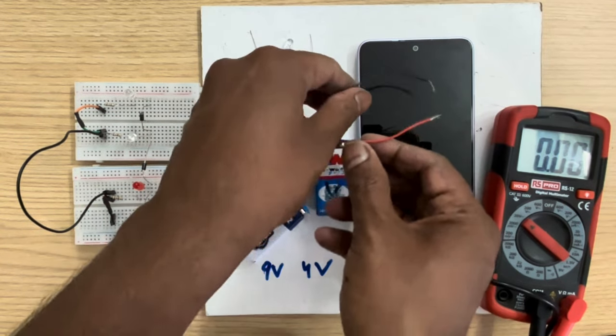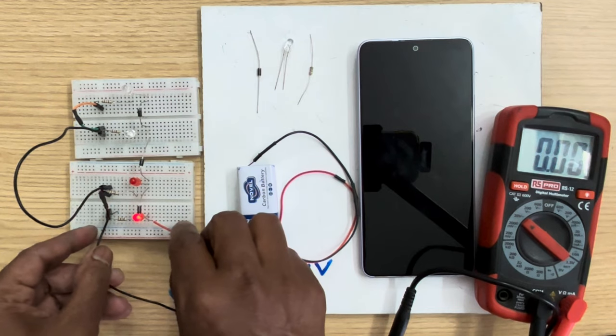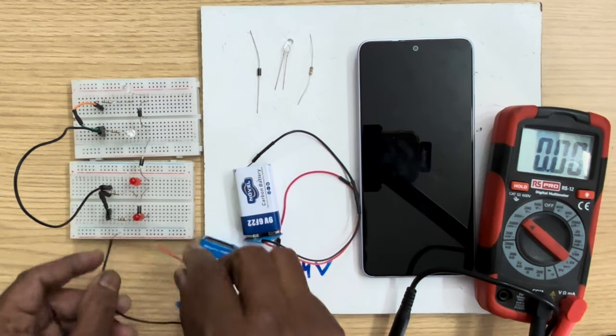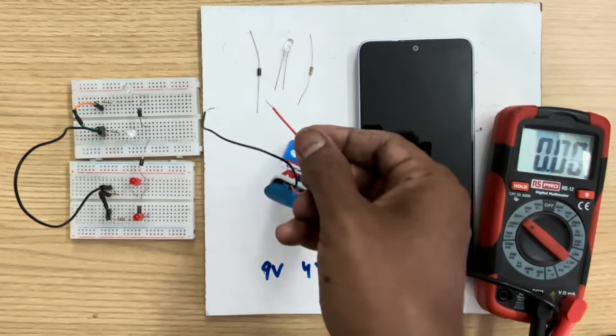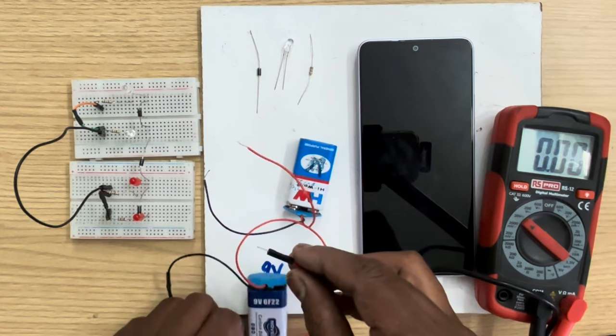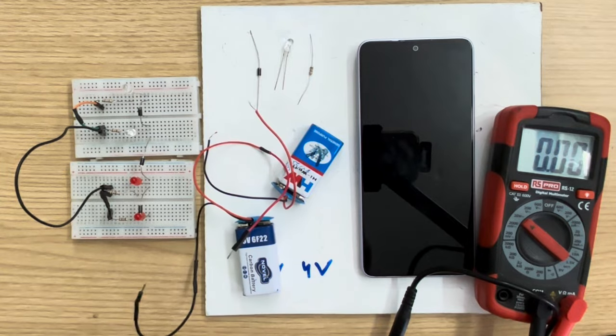So if you put this one here, only one LED will be on. And if we put this one, all the LEDs would be on because it's 9 volt.